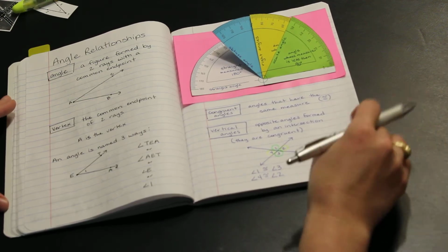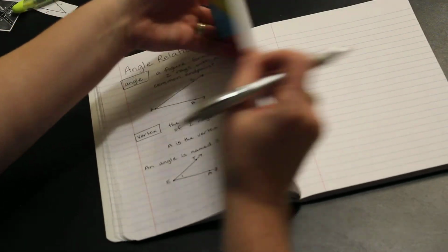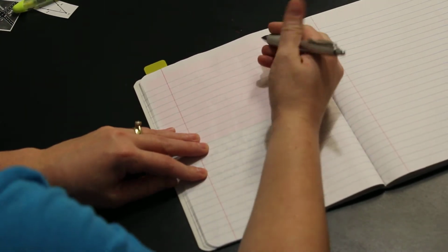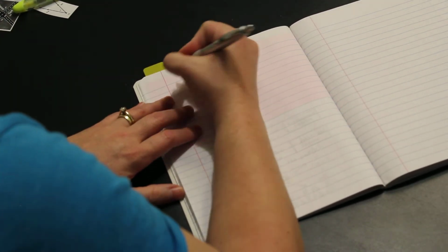Okay, and now we have just one more vocabulary word. I ran out of room, so I'm going to turn the page. The last vocabulary word is adjacent.